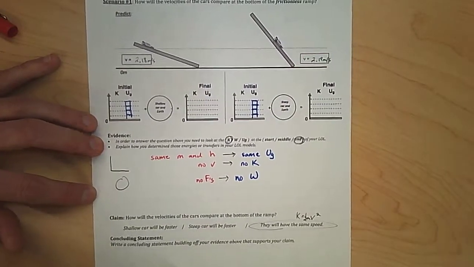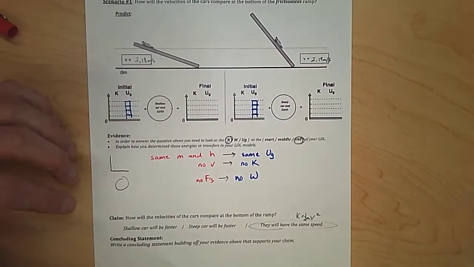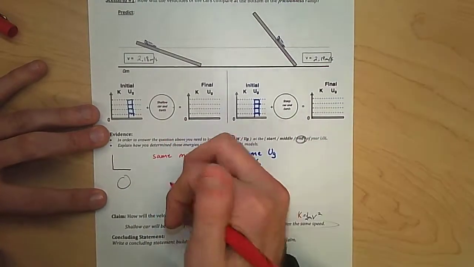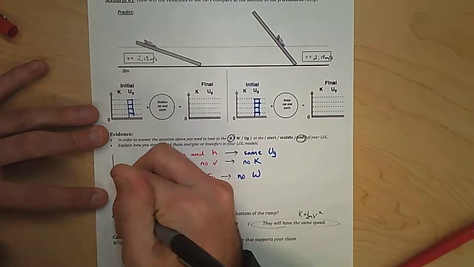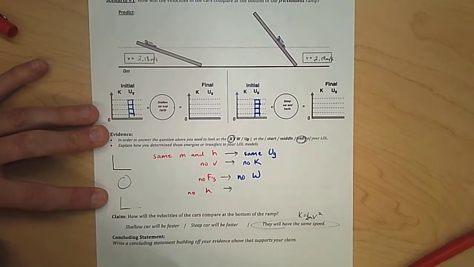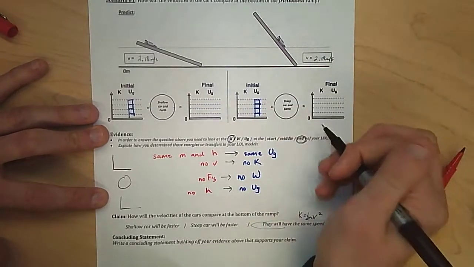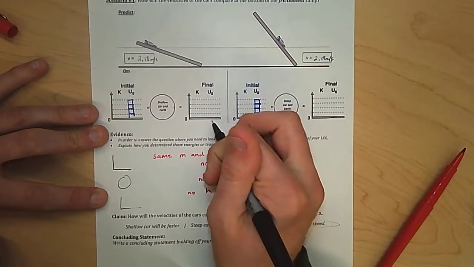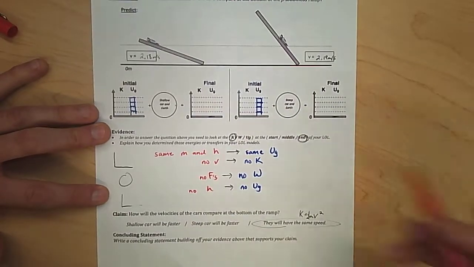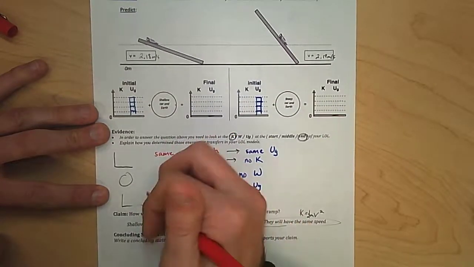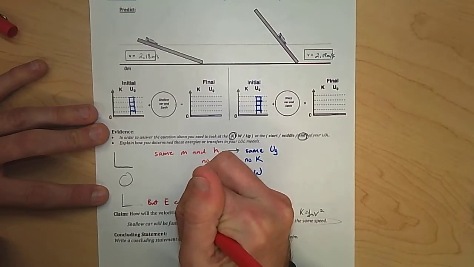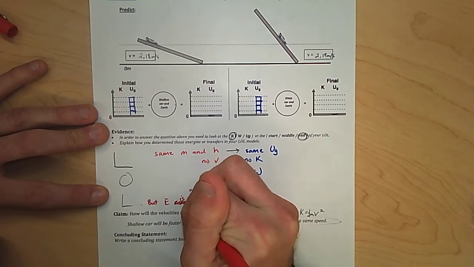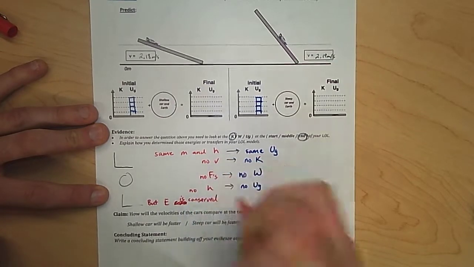All right. So then at the bottom, I could say no height. This is for that last L. So no UG. I just literally won't draw anything for UG right here or right here. But I know I can't create or destroy energy. E is conserved, which just means it can't be created or destroyed.